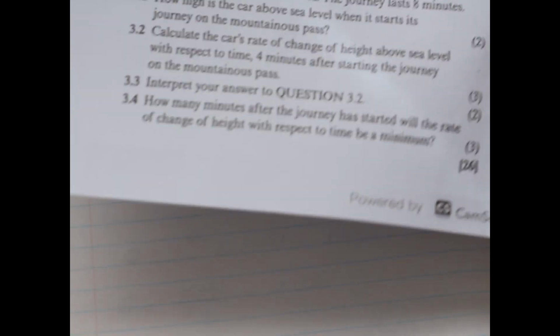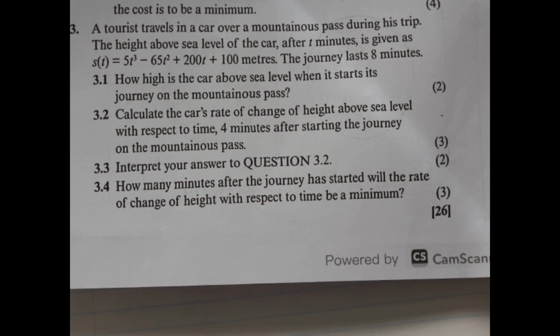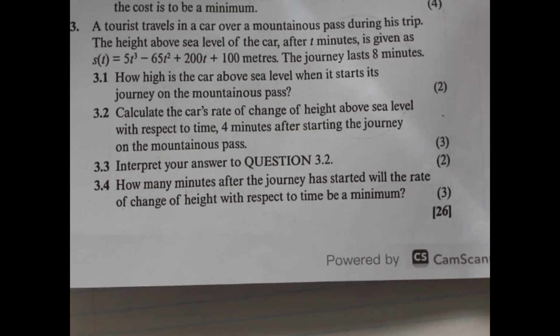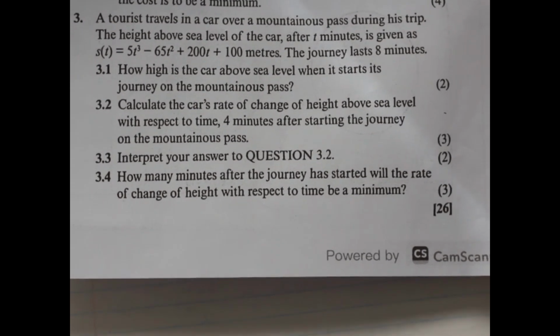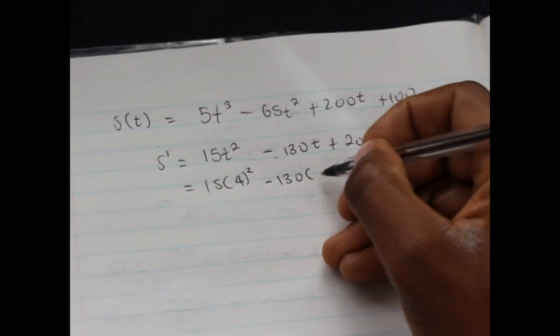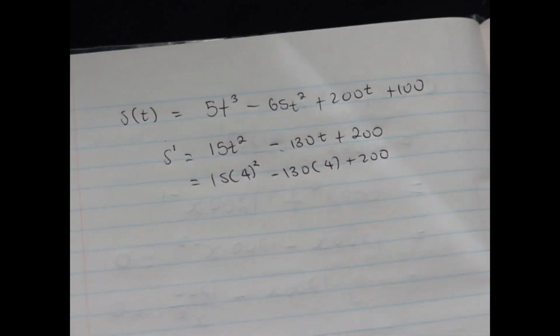So now they're saying calculate the car's rate of change of height above sea level with respect to time 4 minutes after starting the journey. So our time is 4. I hope you guys agree. So we're just going to substitute our time. So 15 and then 4 squared minus 130(4) plus 200.